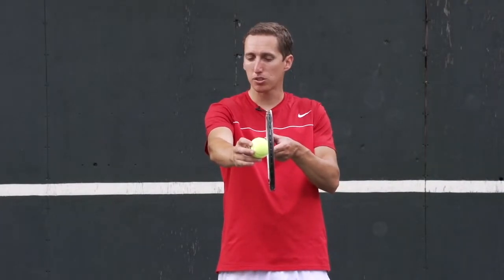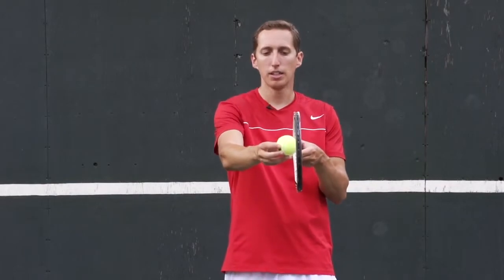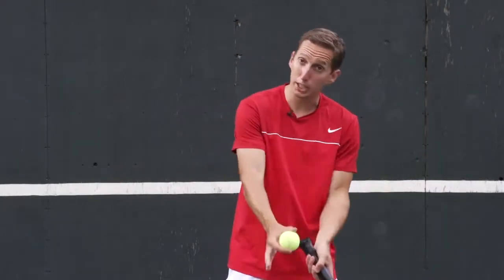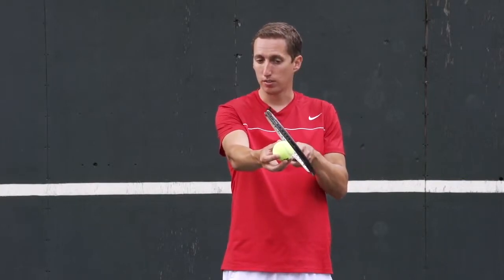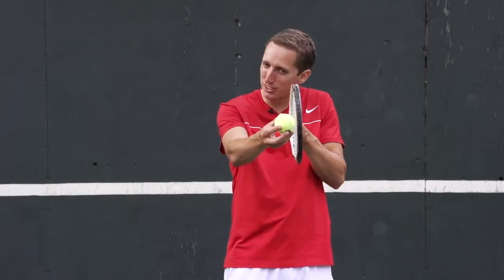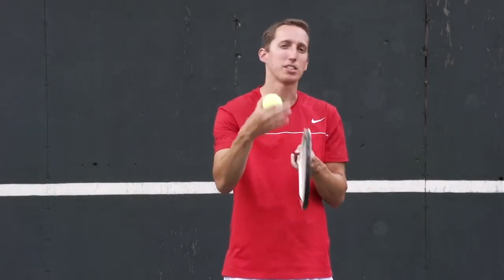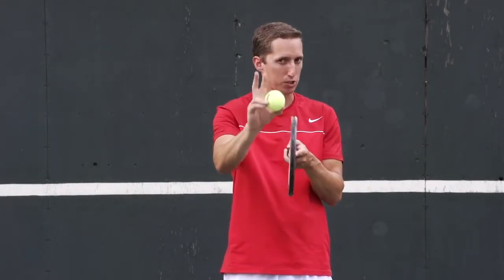Number two, contact needs to be made with the racket face somewhere close to flat, perpendicular to the court surface. Every once in a while, you can get away with the racket being more closed than that. Usually it's going to be when you're really close to the net, the ball is sitting up, and you more or less have direct line of sight to the other side of the court. But from back here behind the baseline, you're going to hit the net if you close the racket more. Definitely much more. Maybe you could do a couple of degrees more than flat, but it's got to be somewhere right around flat. That's step two.